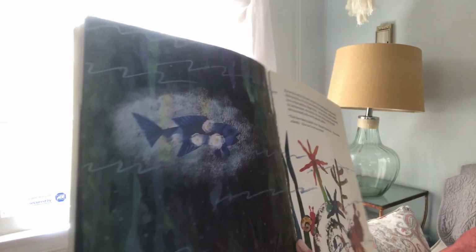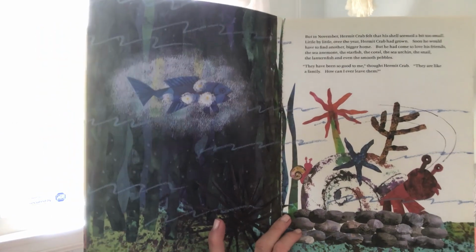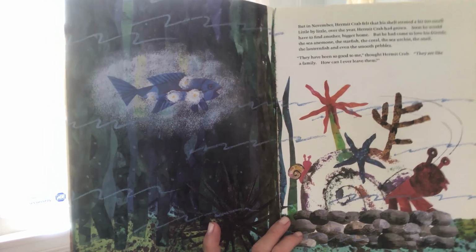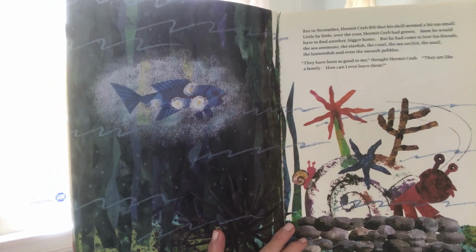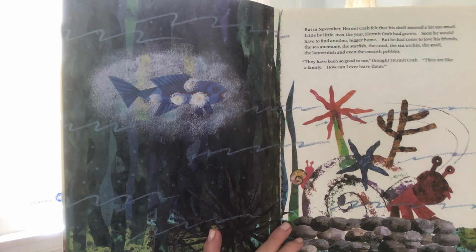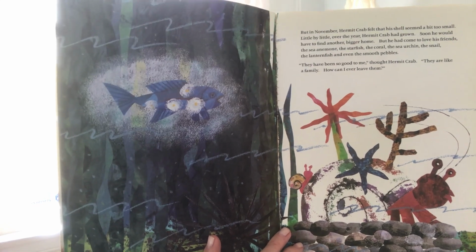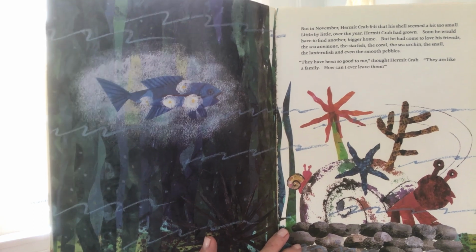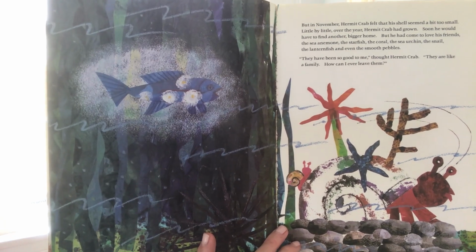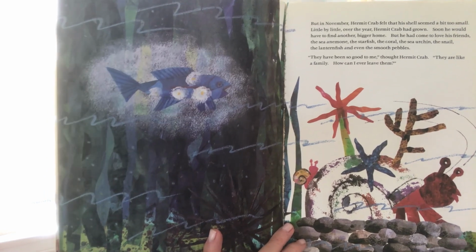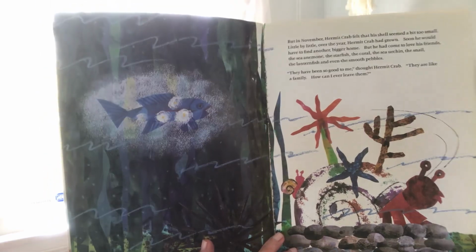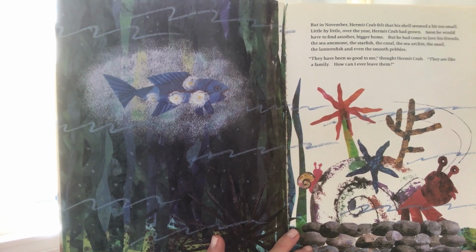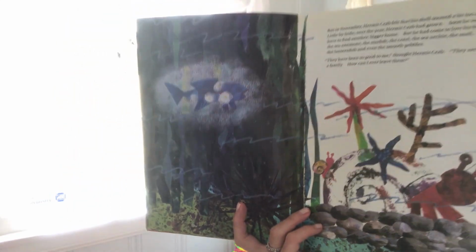But in November, Hermit Crab felt that his shell was seeming a little too small, and little by little over the year, Hermit Crab had grown. Soon he would have to find another bigger home, but he had come to love his friends and the sea anemone, the starfish, the coral, the sea urchin, the snail, the lanternfish, and even the smooth pebbles. "They have been so good to me," thought Hermit Crab. "They are like a family. How can I ever leave them?"